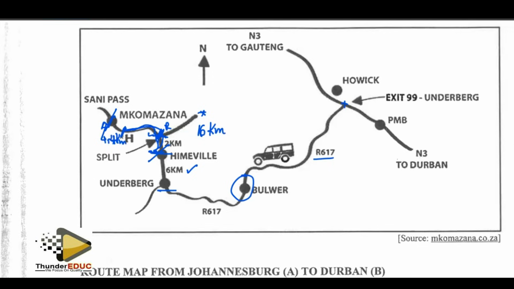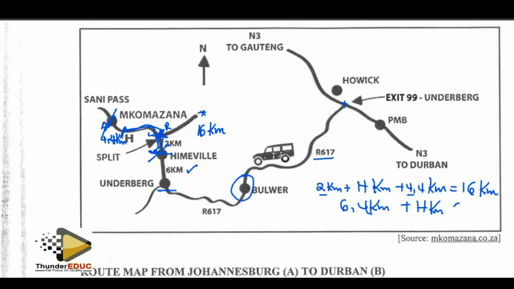So in your head, it has to be 2 kilometers plus the unknown kilometers, I'll call them H, plus the 4.4 kilometers. It should add up to 16 kilometers. So the 2 adds with the 4.4, you get 6.4 kilometers plus the H kilometers that we are looking for, which equals 16 kilometers.